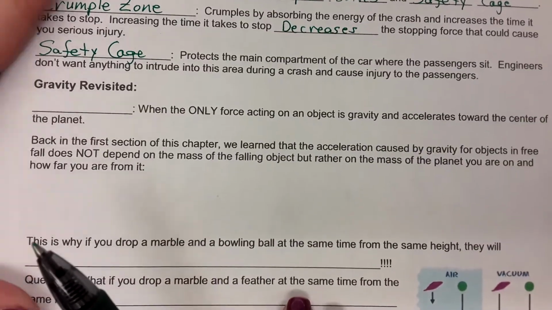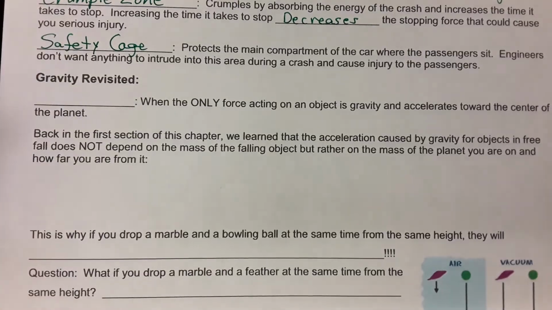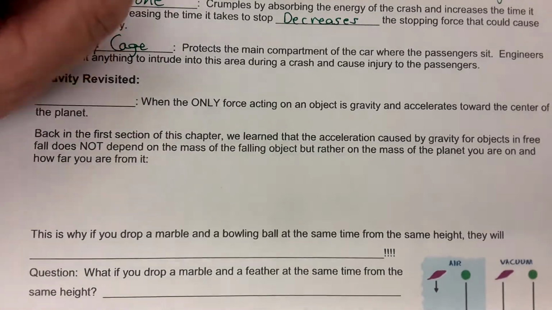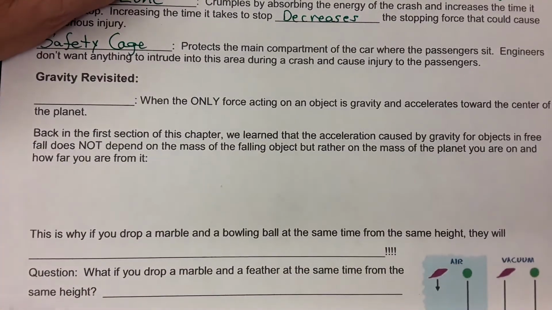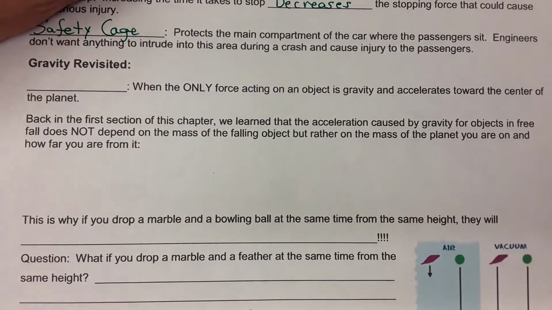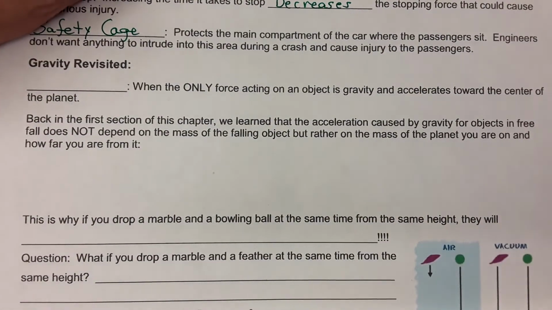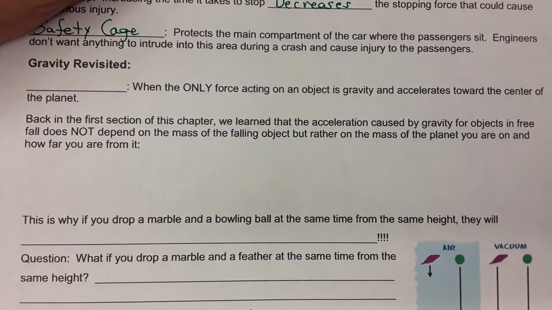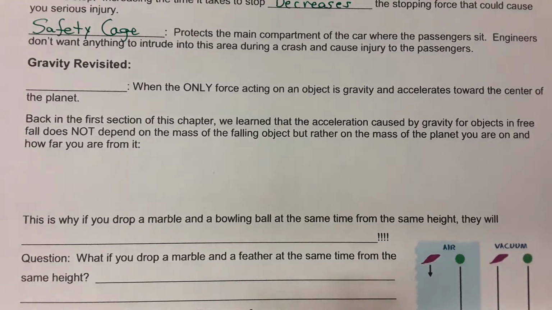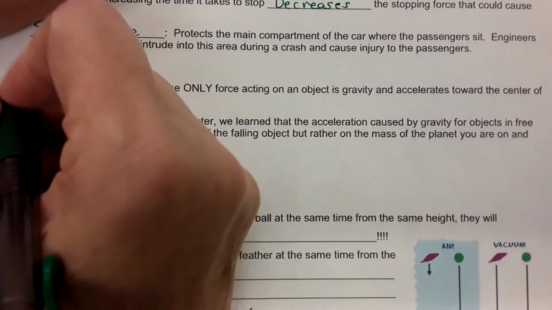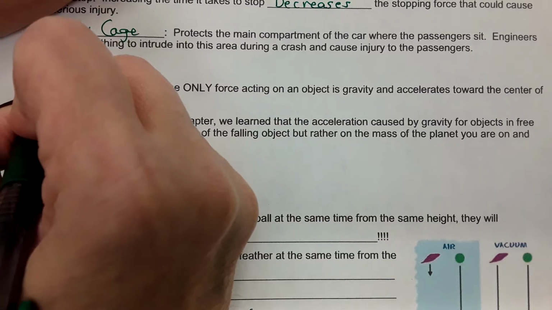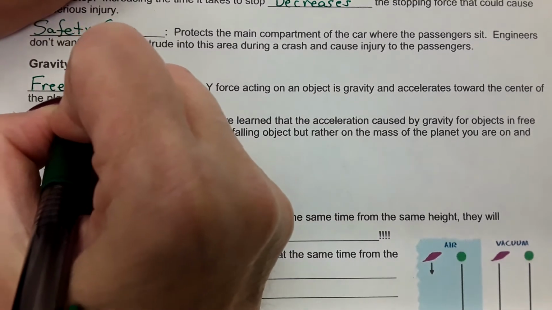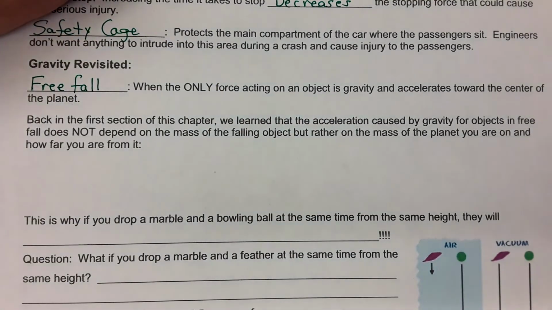All right. Gravity revisited. Let's talk about gravity in Newton's laws again. Now, in the first section, we talked about what gravity is and how it can be calculated. And so what we want to do is revisit some specific phenomenon associated with gravity. One of them is the idea of free fall. Now, we mentioned this in section 1 of this chapter, but I want to go over it again so that you remember.